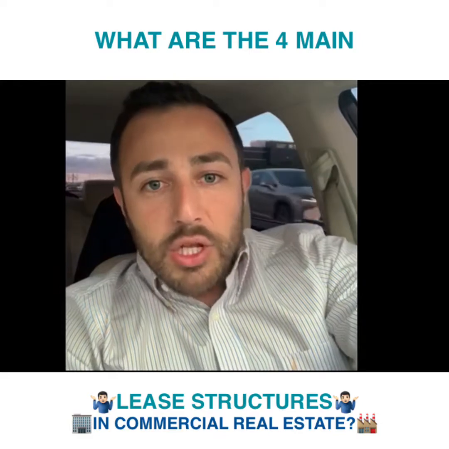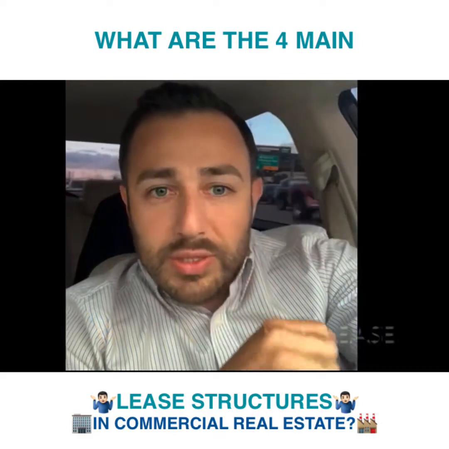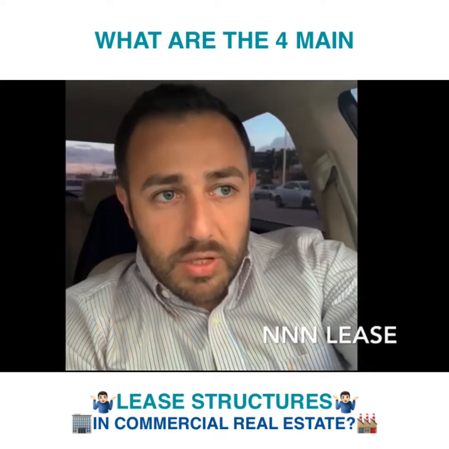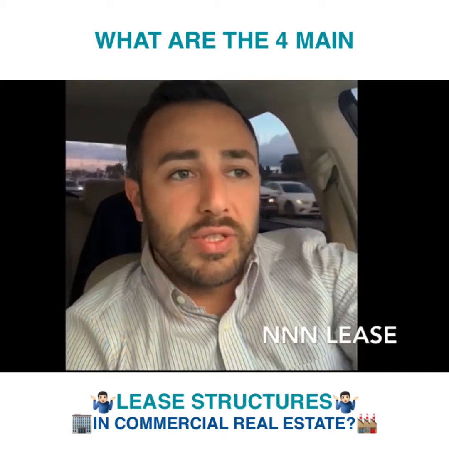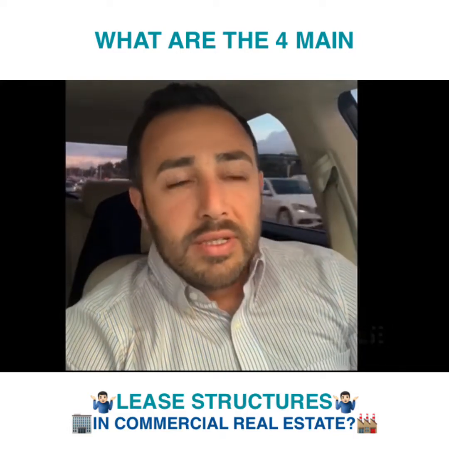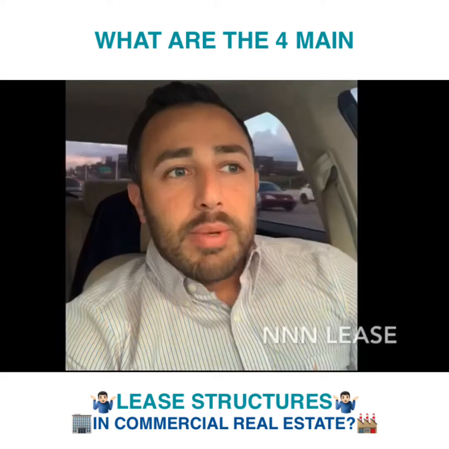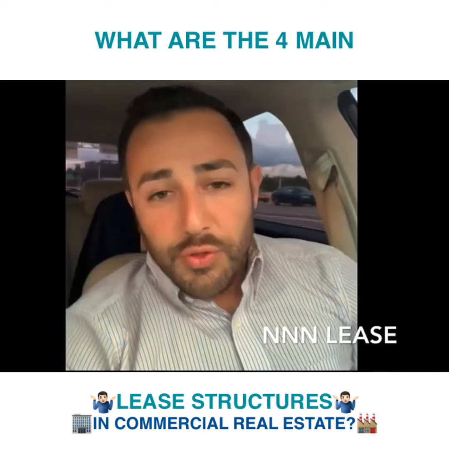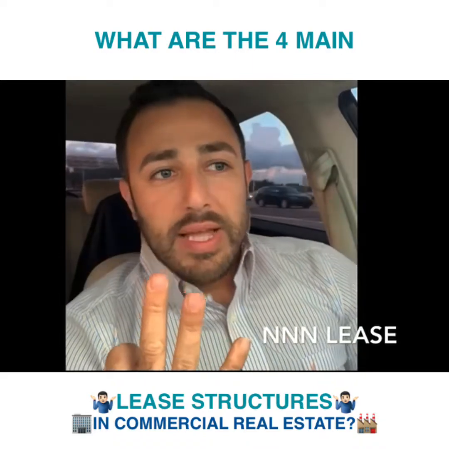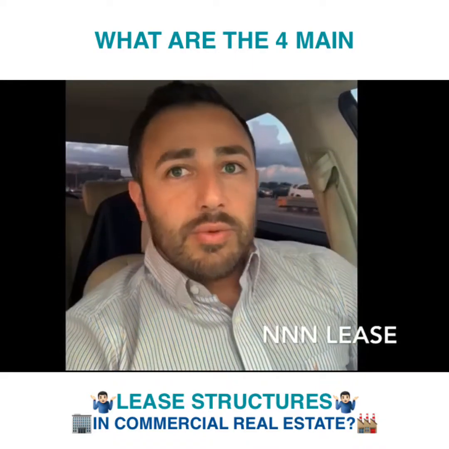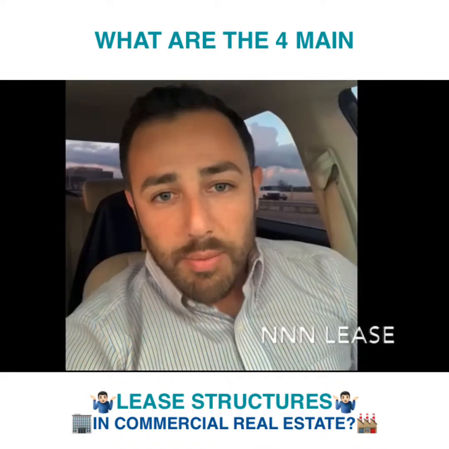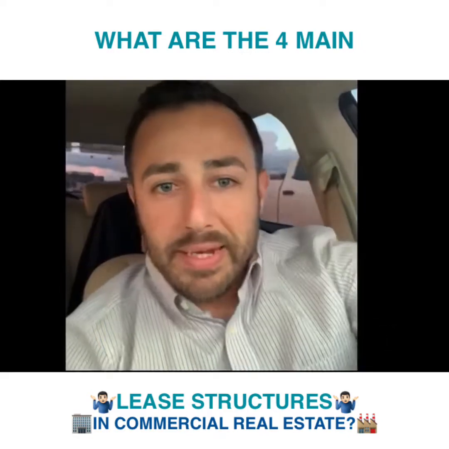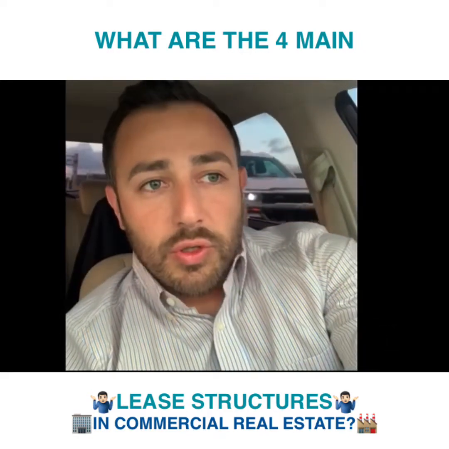Okay, number two is a triple net. Triple net is actually typically also seen with retail properties. They're typically responsible for all the expenses as well, the 3 main expenses. That's what the 3 N's stand for. The 3 nets, which is property taxes, property insurance, and maintenance. So those are the main expenses.